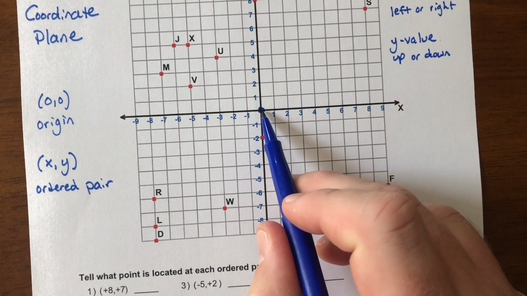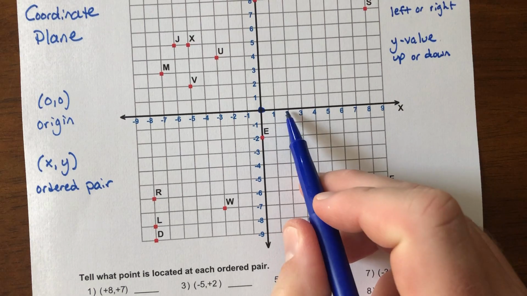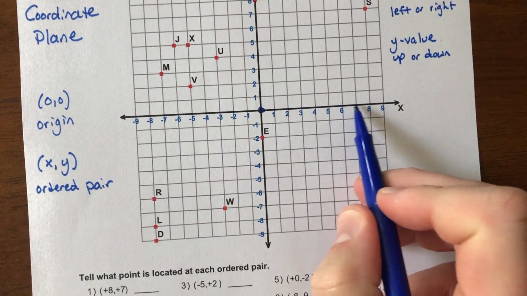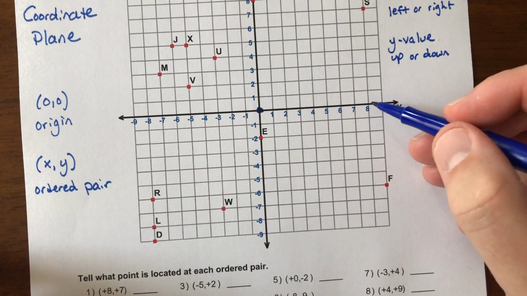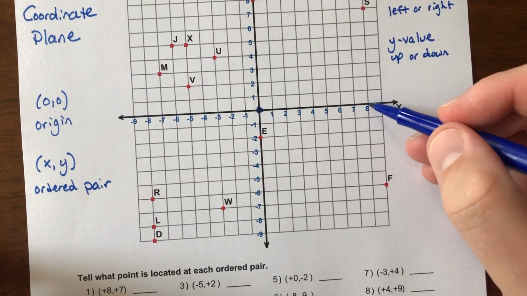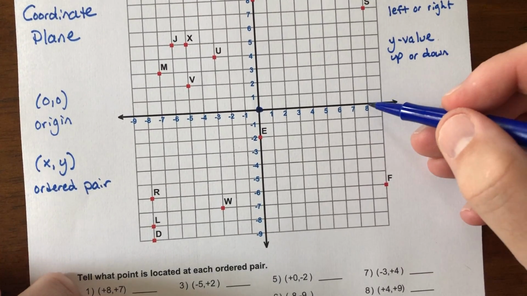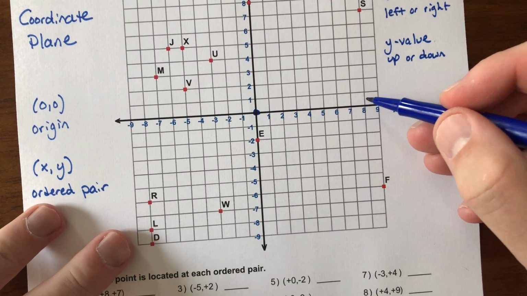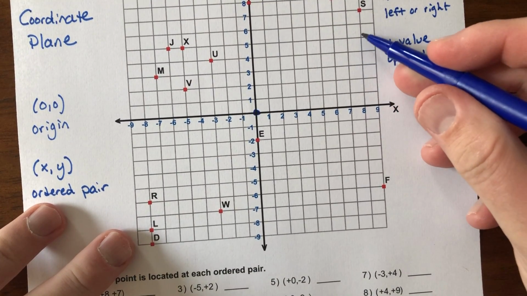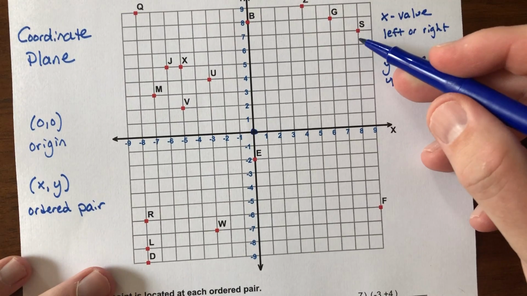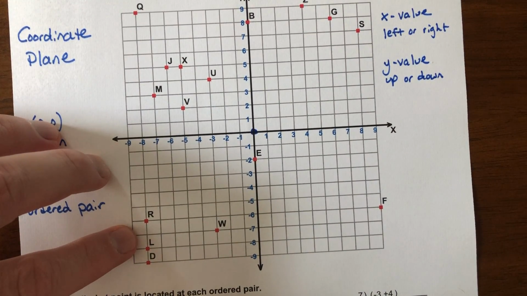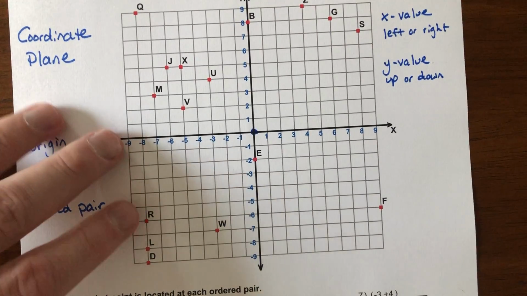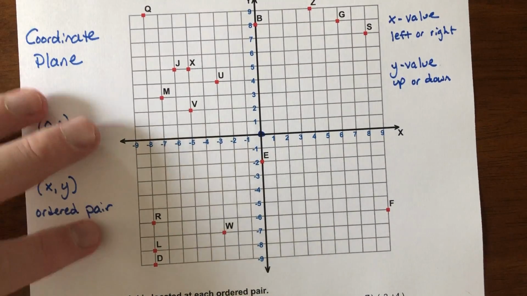So I start at the origin and go over 8 times: 1, 2, 3, 4, 5, 6, 7, 8. Now my y value is a positive 7, so I'm going to go up 7: 1, 2, 3, 4, 5, 6, 7. And I land on the S. So that's the letter at the ordered pair 8, 7.